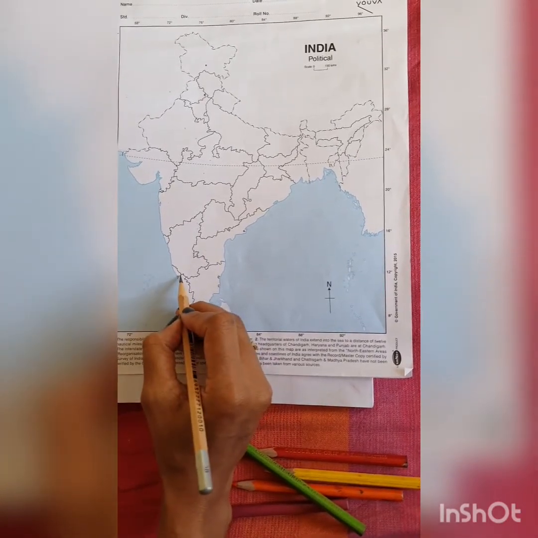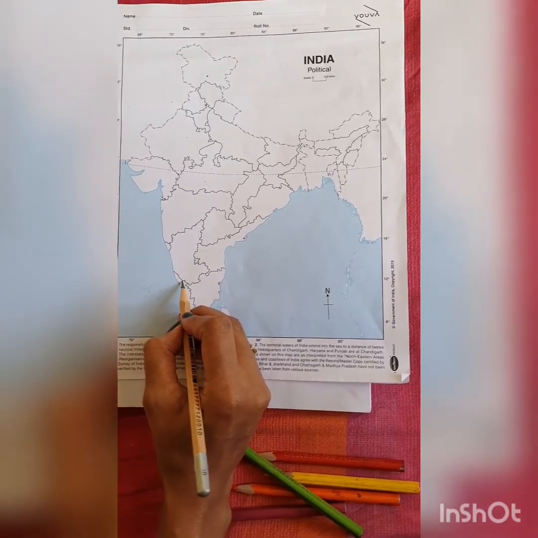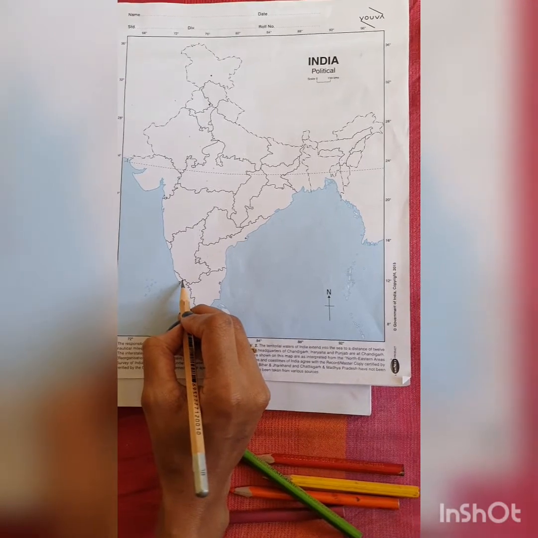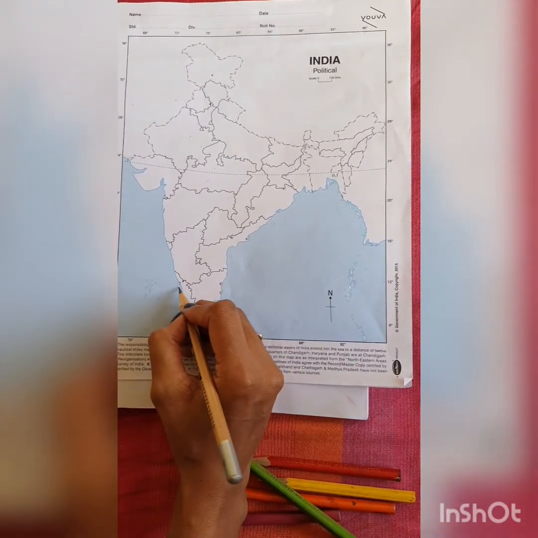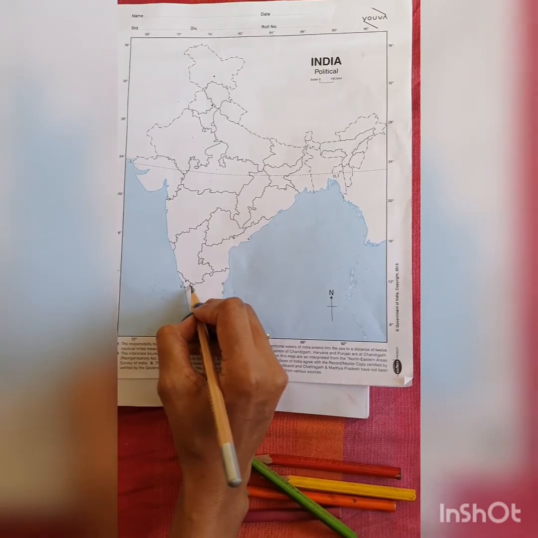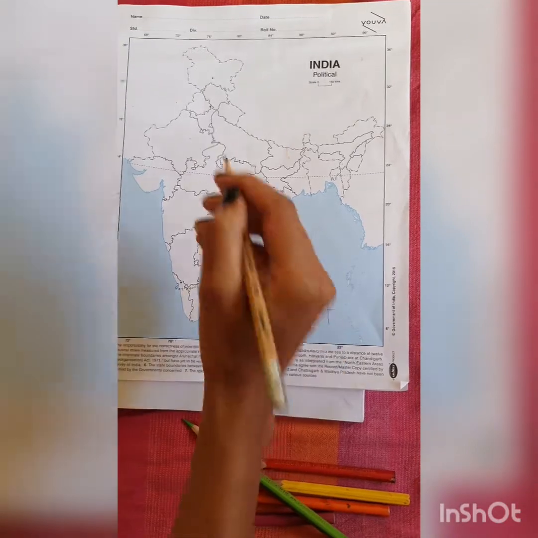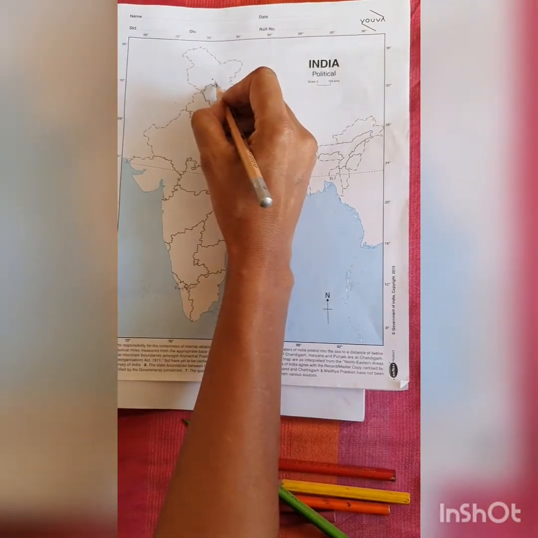So Payampalli is right towards the boundary of Karnataka and Kerala. So it is over here. So this is Payampalli. We'll just write it with the same pencil. Just write the name of the place over there with small handwriting. And this is Burzom.